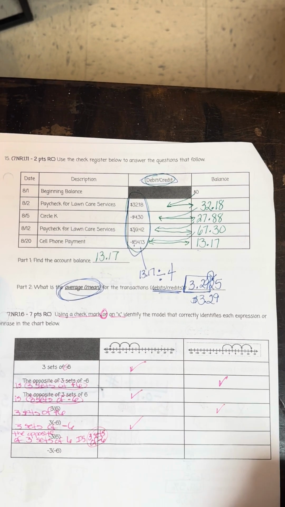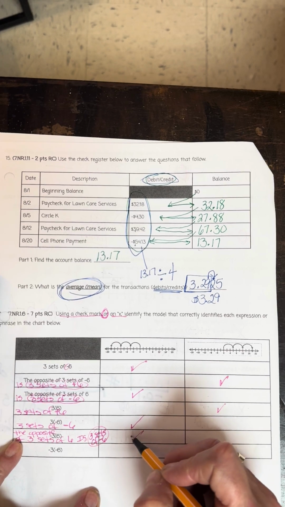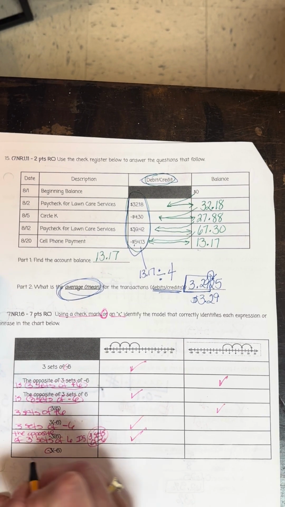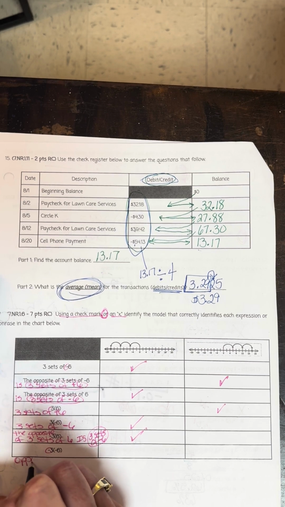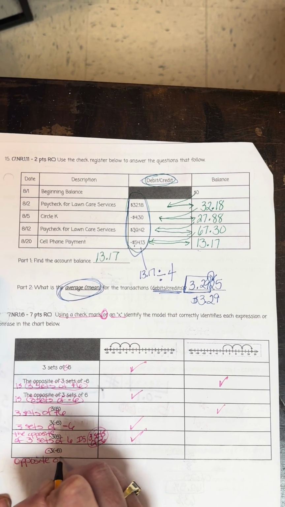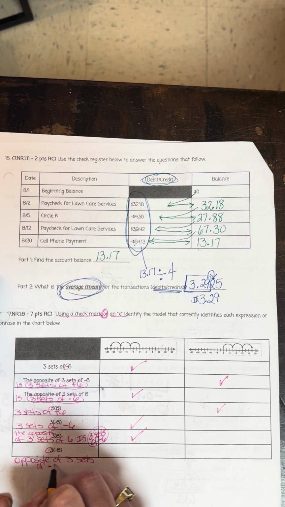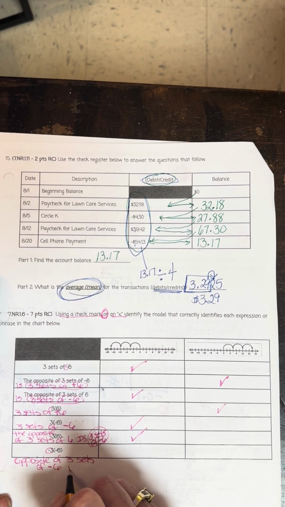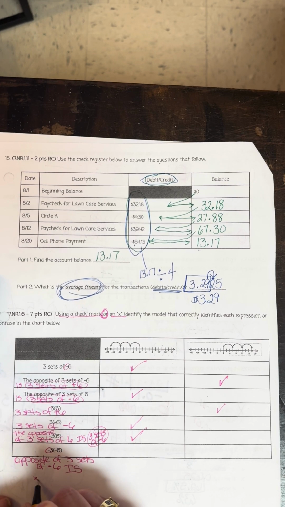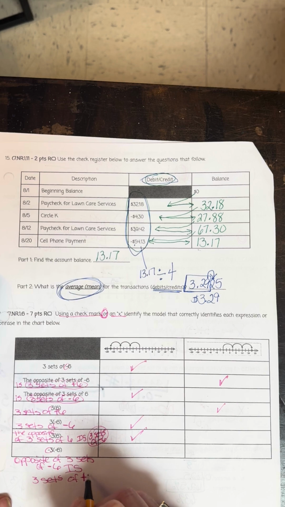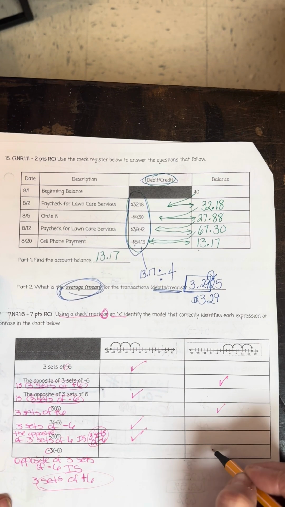So we're looking for 3 sets of negative 6, which would be this. This is going to be the opposite of 3 sets of negative 6, which is 3 sets of positive 6. So that would be there.